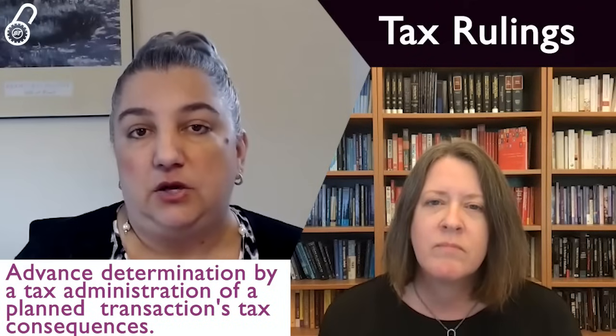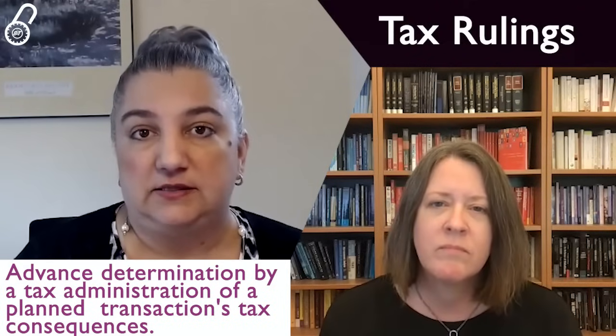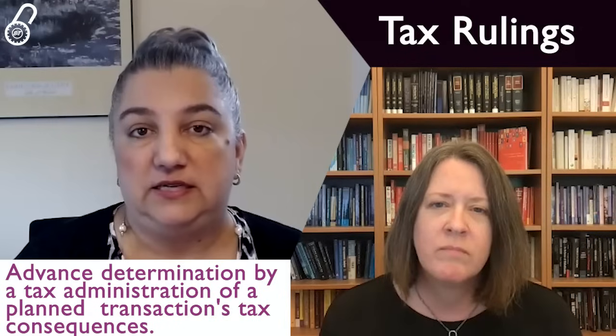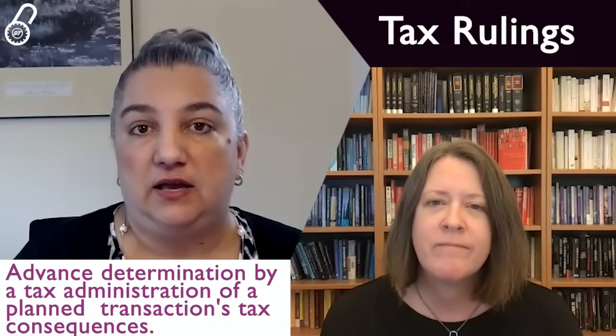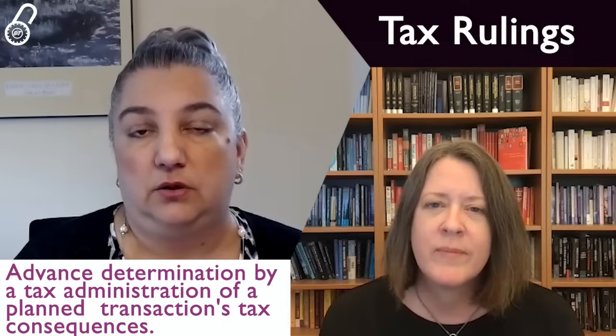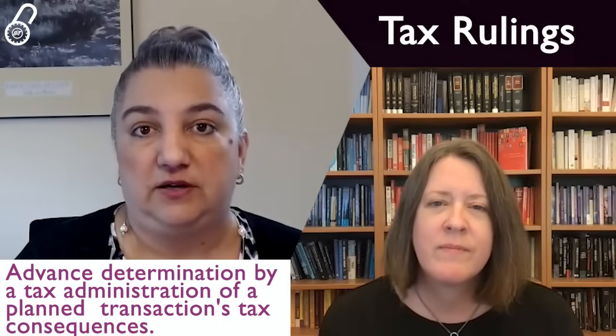And one way that can happen is that the transactions might be known to one government, but that information might not be shared with other governments. So for example, taxpayers may use tax rulings to get negotiated deals with a particular tax administration. And at one time, those rulings were kept secret by various countries.